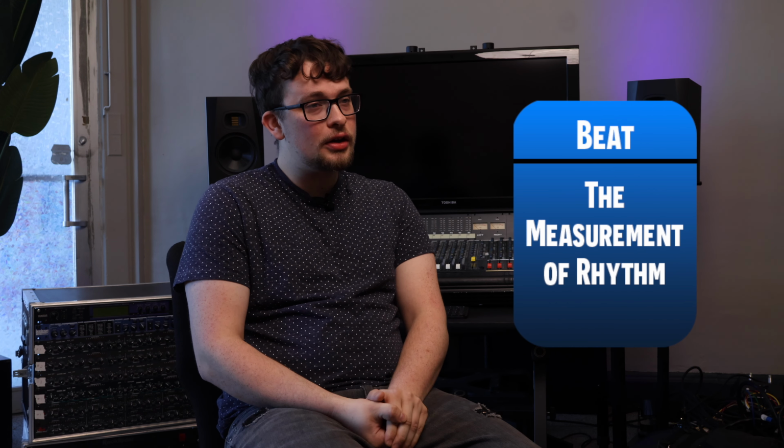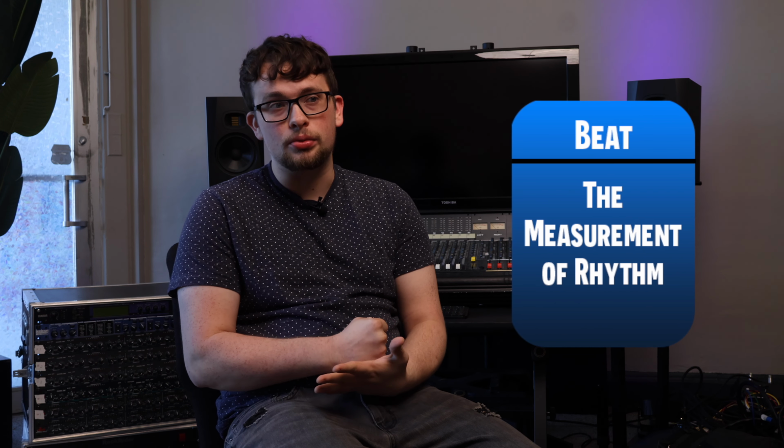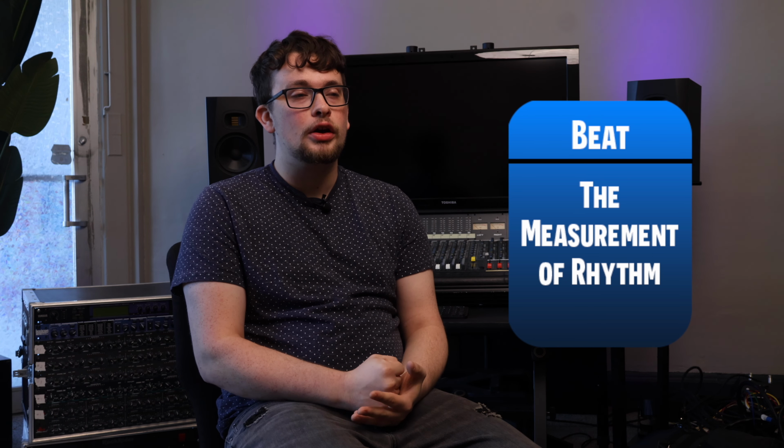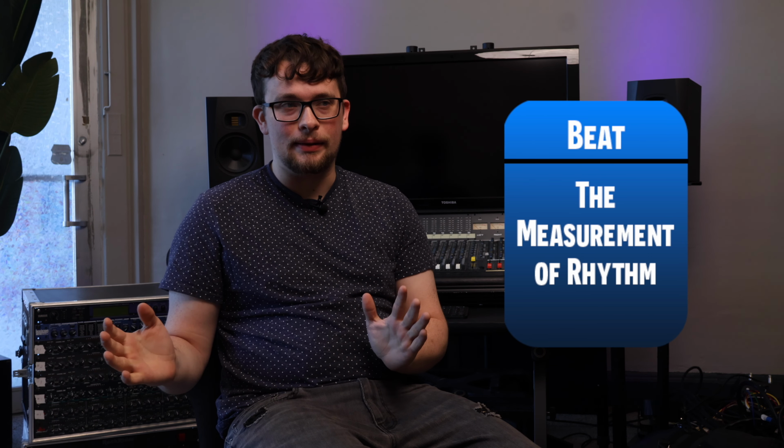So now that we understand these basic terms like rhythm, note, and music theory, it will really help us to understand the in-depth features of what we're trying to learn. The next term we're going to talk about is called beat. I define a beat as the measurement of rhythm. When you hear that beat of 1, 2, 3, 4, you're measuring the rhythmic time.